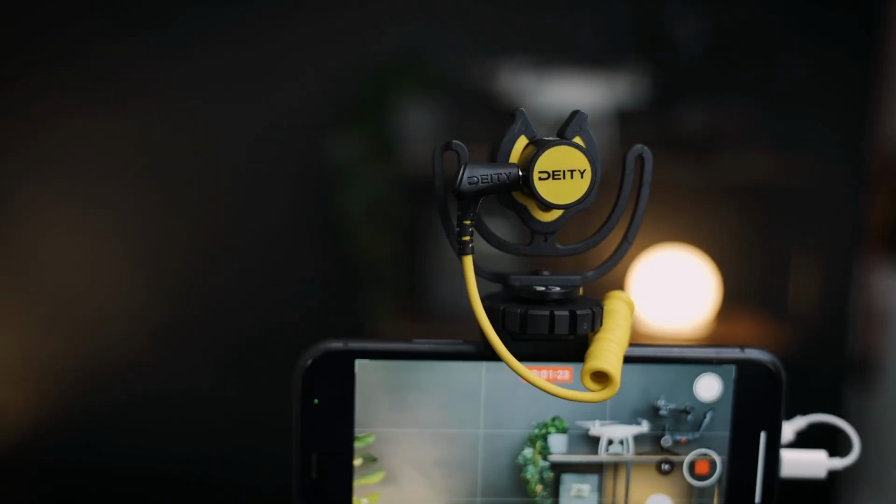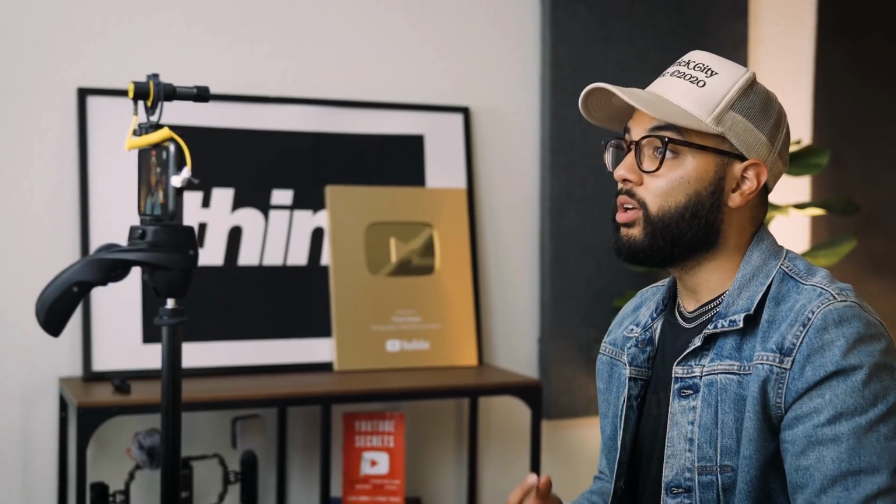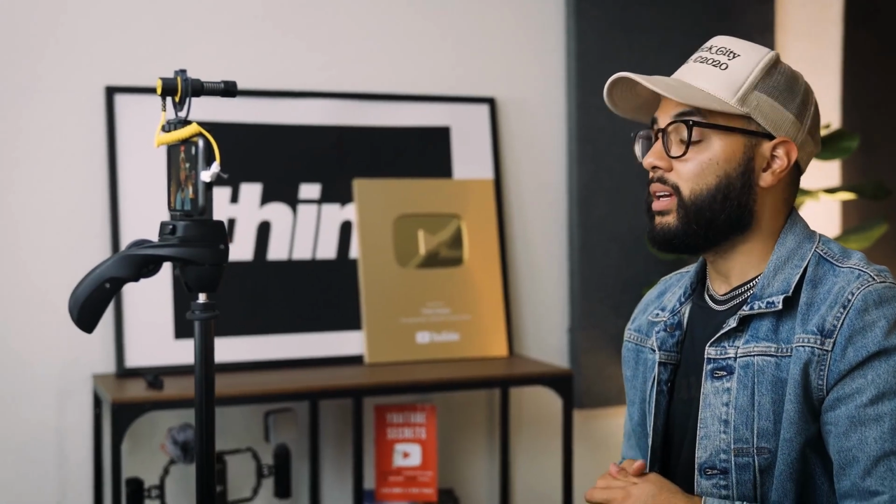So if you are using a microphone on top of your camera, get close to that mic so that it sounds better, and you might want to get a wider lens if that would be the case, or just boom it out kind of like what I'm doing right now.